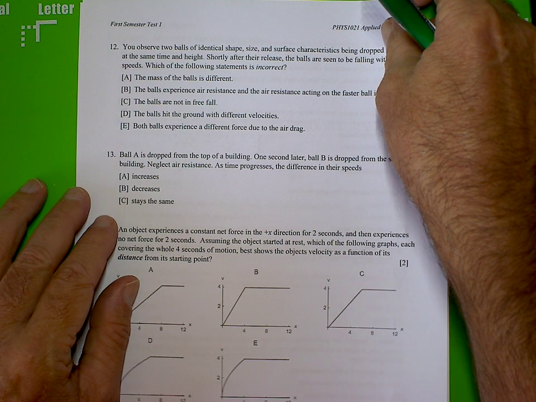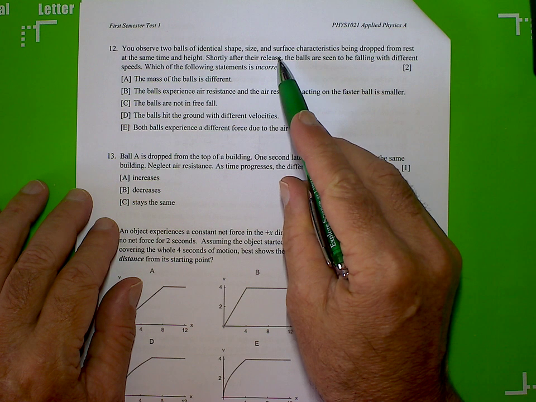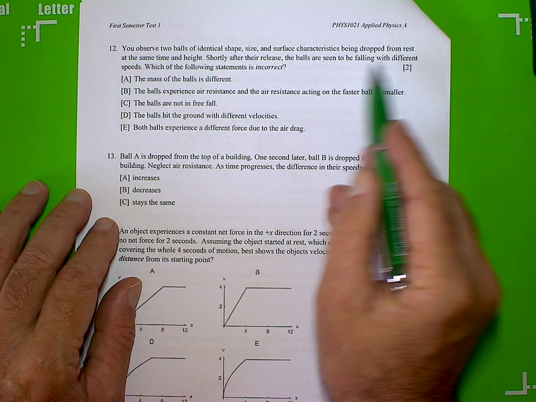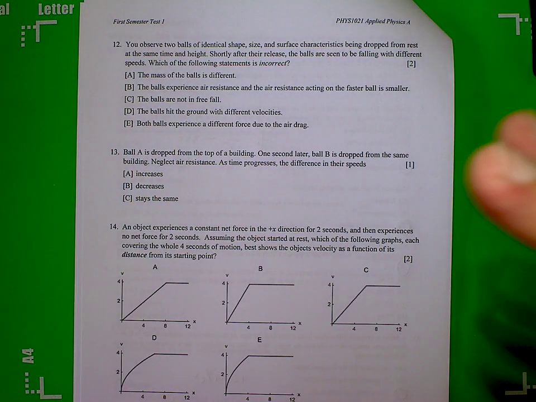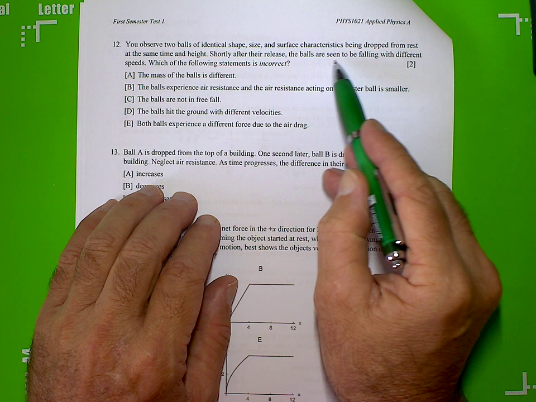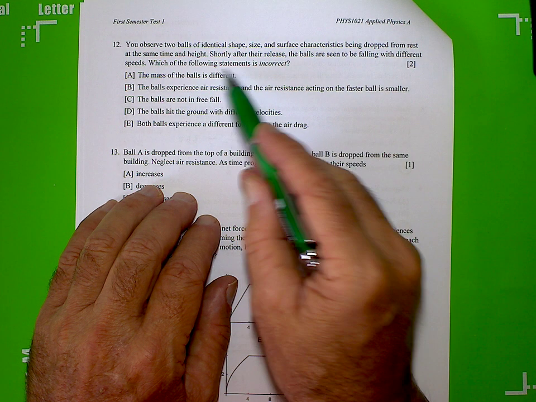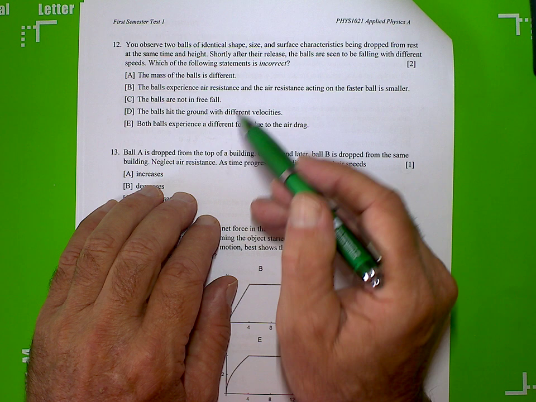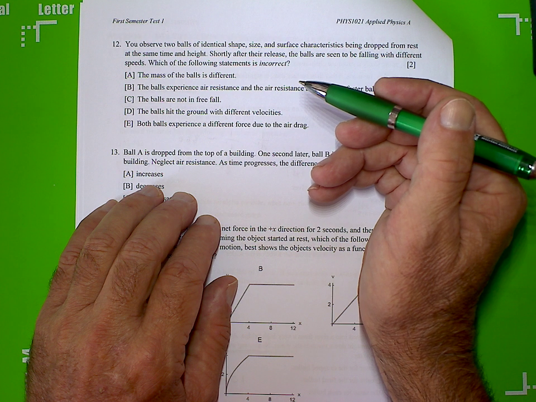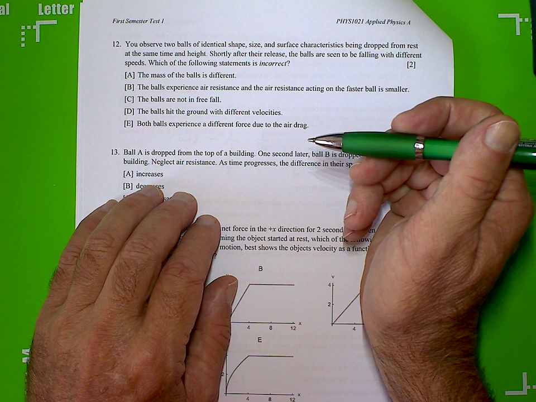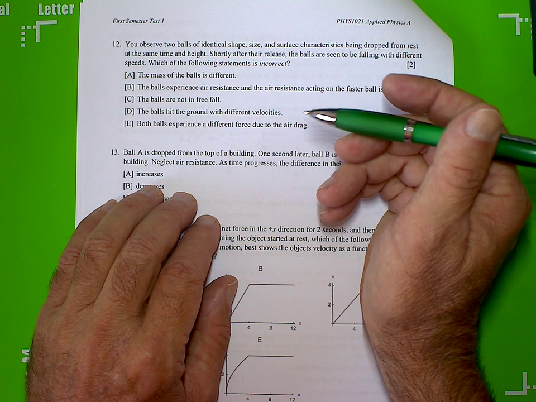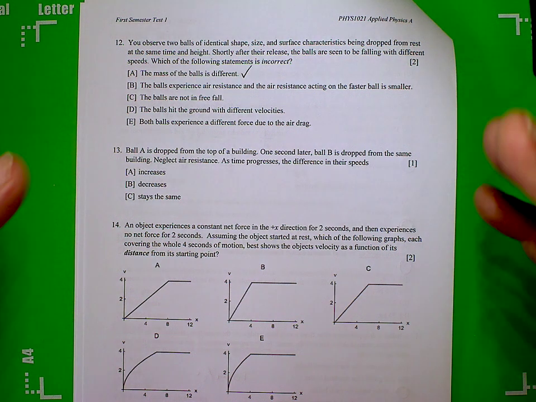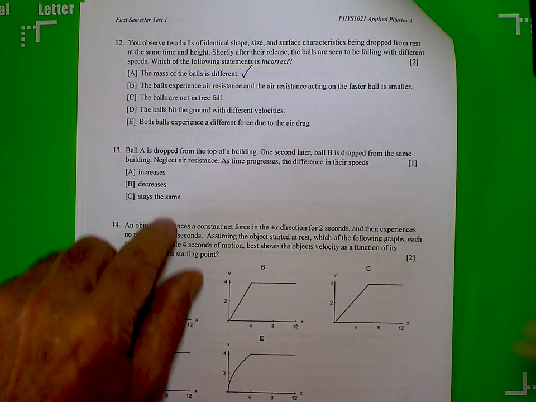Okay. You observe two balls of identical shape, size and surface characteristics being dropped from rest at the same time and height. Shortly after their release, the balls are seen to be falling with different speeds. Which of the following statements is incorrect? Well, they're identical, except possibly for their mass. But they fall at different speeds, so the mass of the balls must be different, because if the masses were the same, they would be totally identical and they would fall with the same speeds.